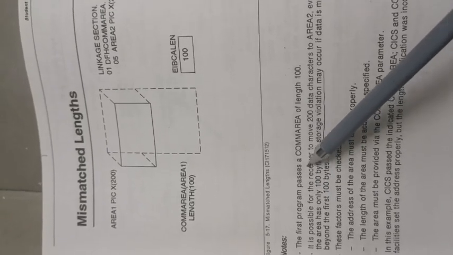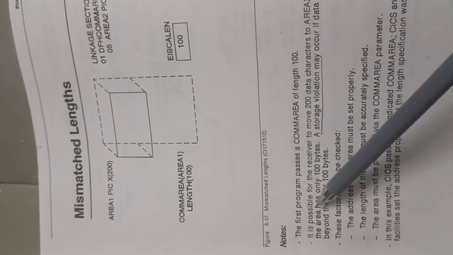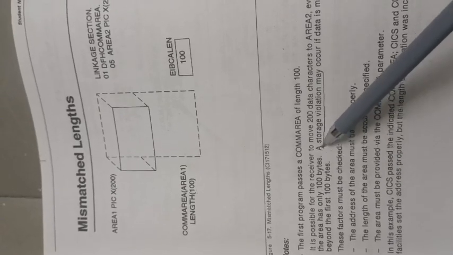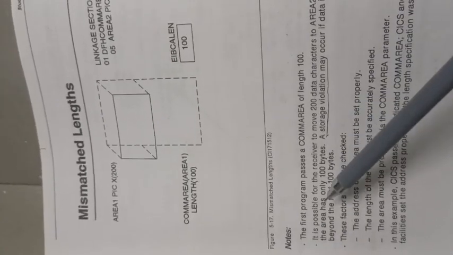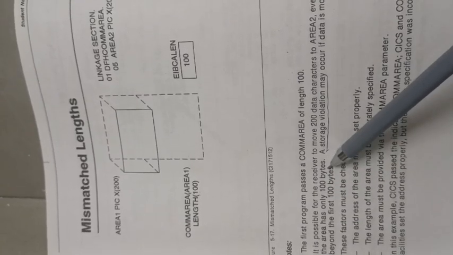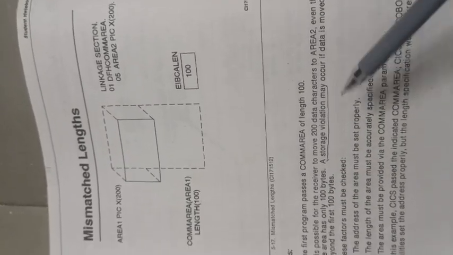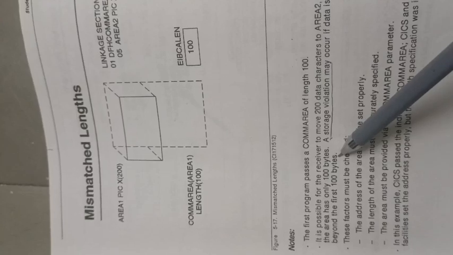The first program passes the COMMAREA of length 100. It is possible for the receiver to move 200 characters to the area, even though the area has only 100 bytes. A storage violation may occur if data is moved beyond the 100 bytes.